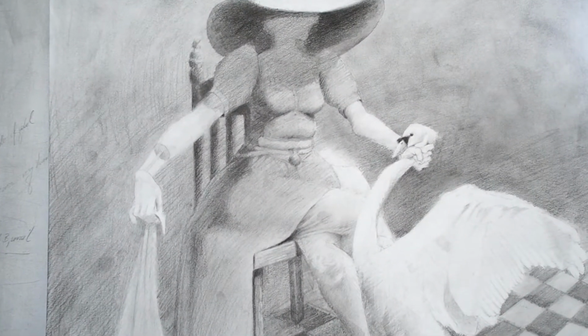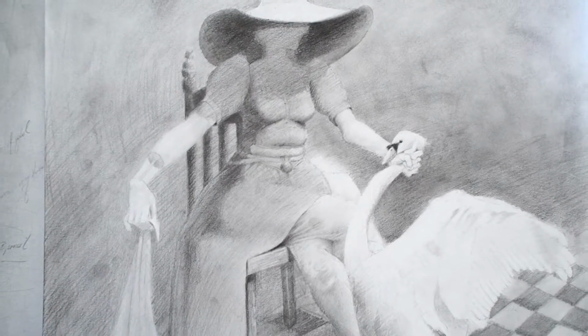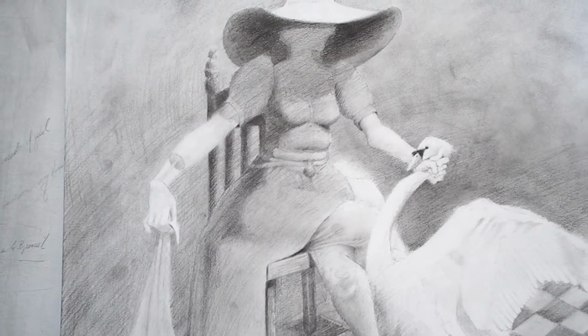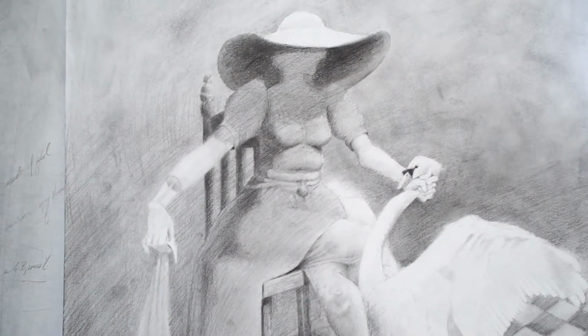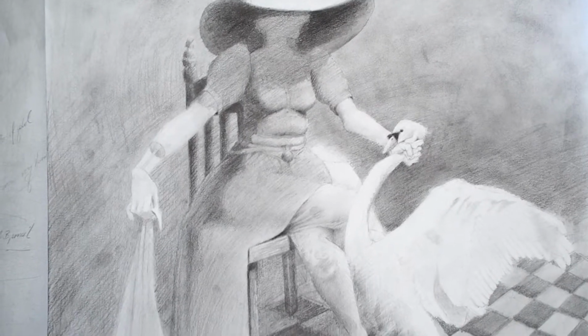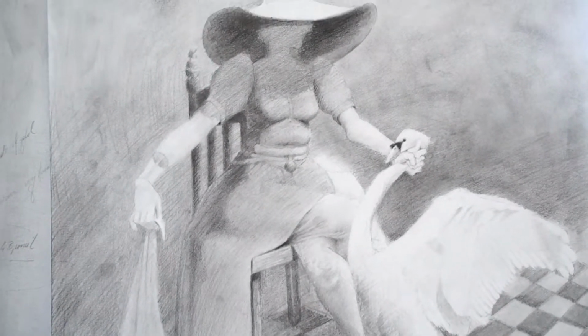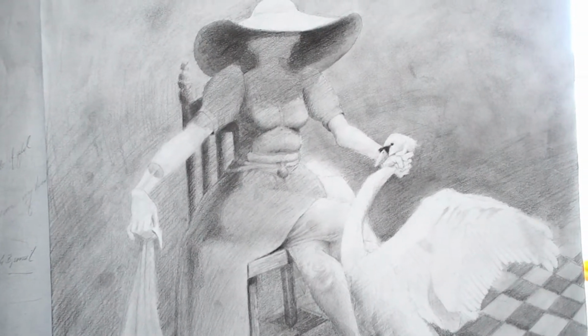Even if something is black, when the light falls on it, we do have some kind of contrast, right? If I design the black dress with the light effect properly, I think it's going to look really nice with the white swan. So I'm basically going after this high contrast between black and white.